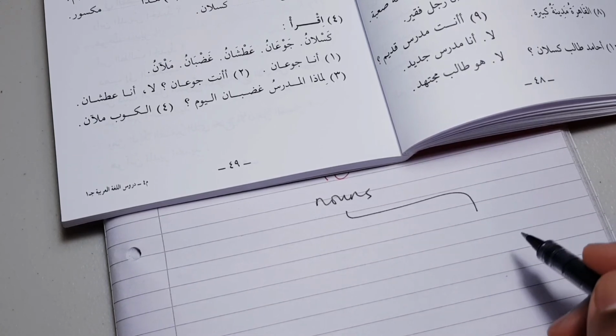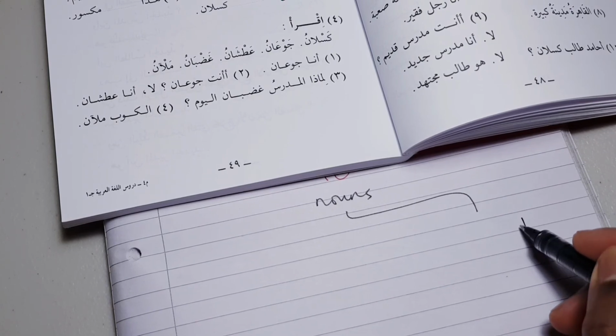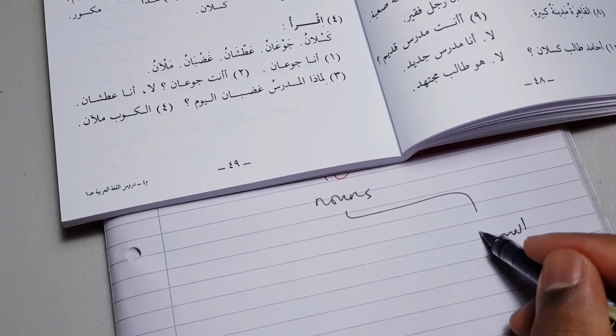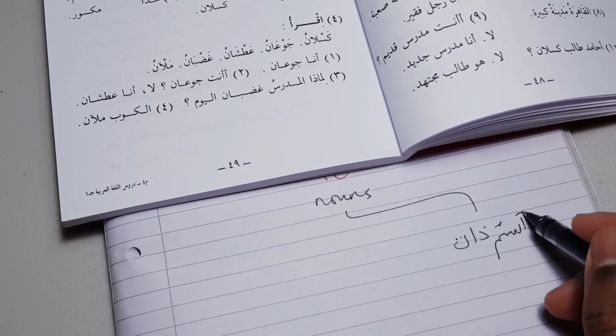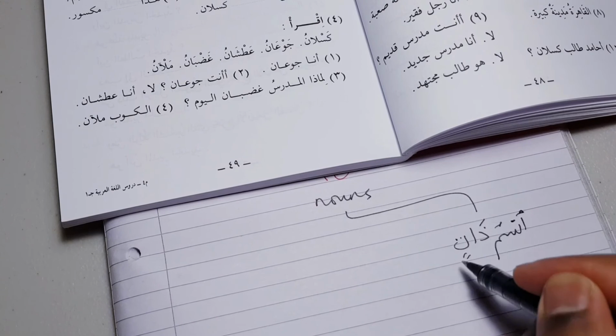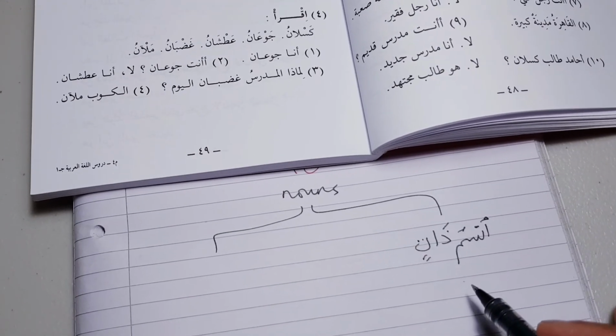Nouns which indicate objects or people or things are called اسم ذات. So nouns which indicate things, places, people, like حجر, بيت, قلم, إنسان, محمد. They indicate a place or a person or a thing.